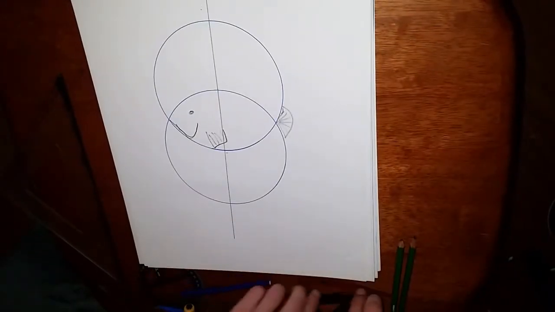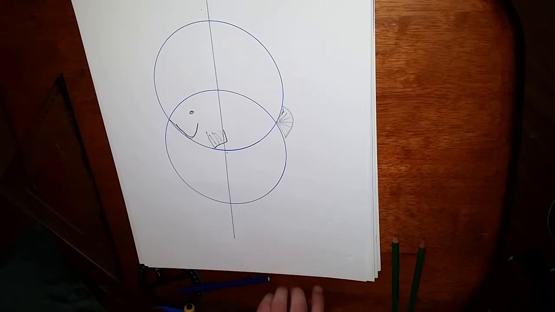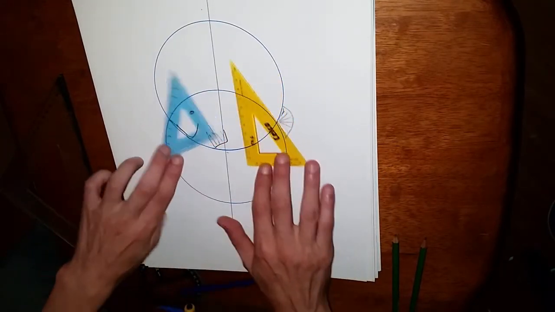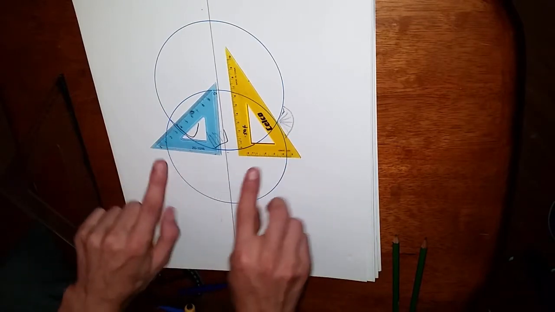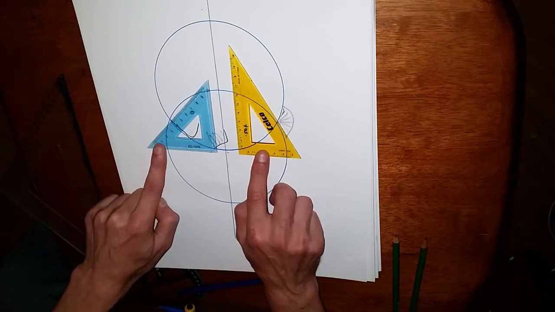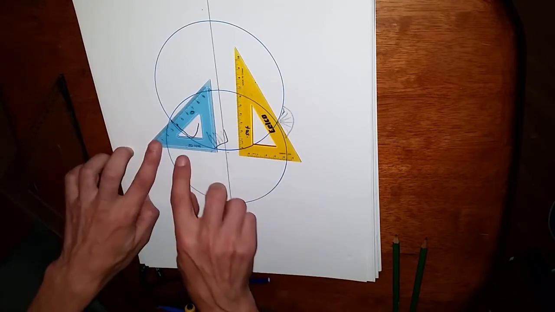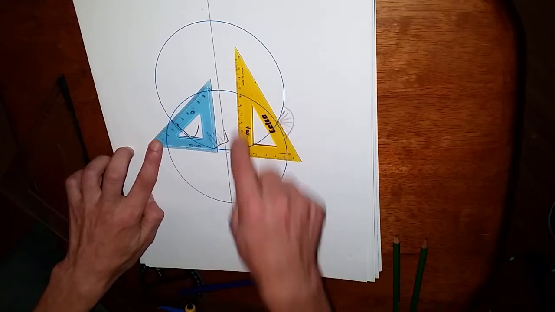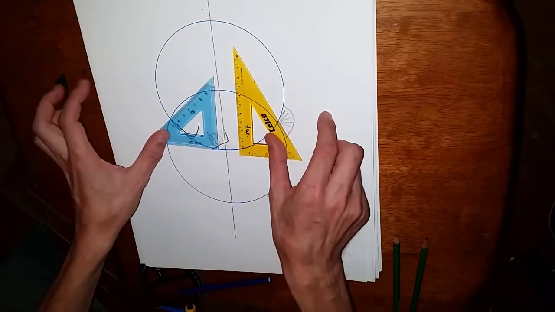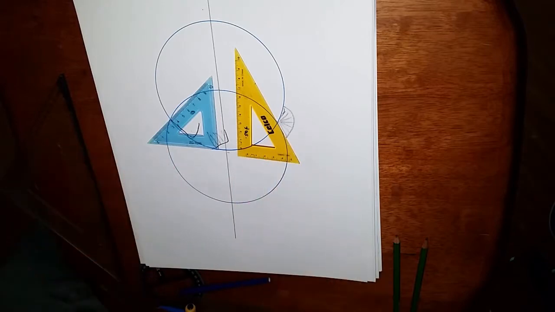Okay, but before I go to the next page, you're probably familiar with these basic drawing tools. These in themselves are very important. For instance, Pythagorean theorem, 1, 1, square root of 2; 1, 2, square root of 3. So mathematics and arithmetic, very important.